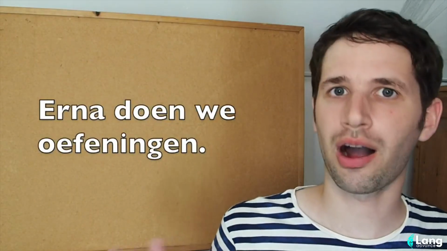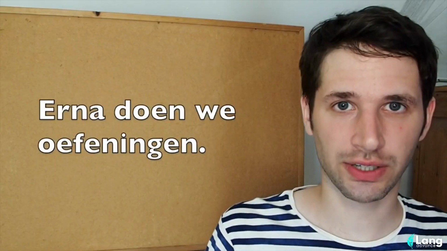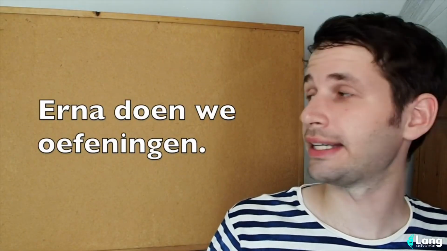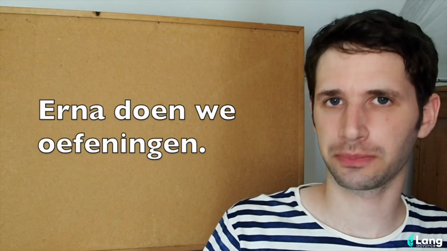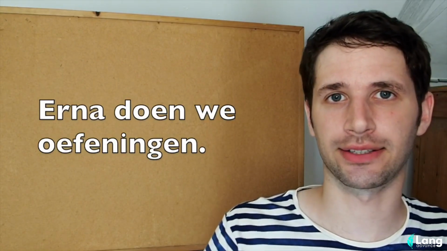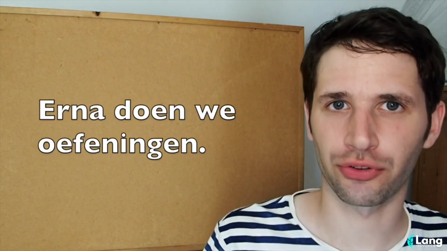So after having seen the personal pronouns and the verbs, we're going to do exercises. Doen is the verb to do, similar to English, and exercises is oefeningen. Good, after all that Dutch, let's see the personal pronouns now.